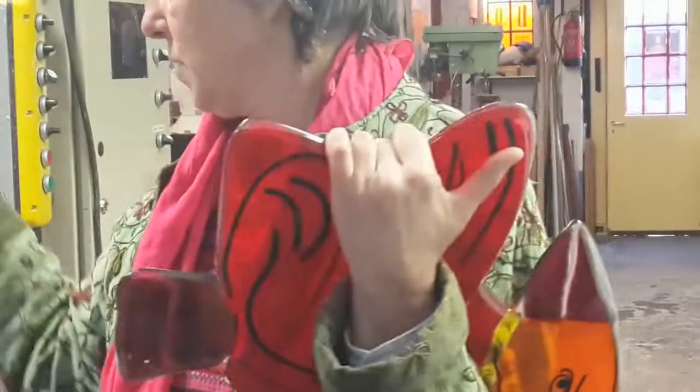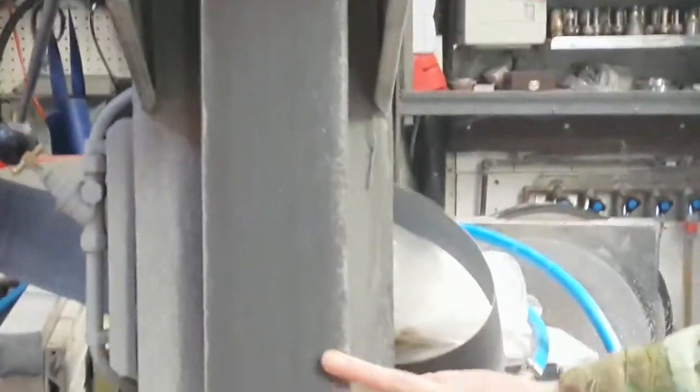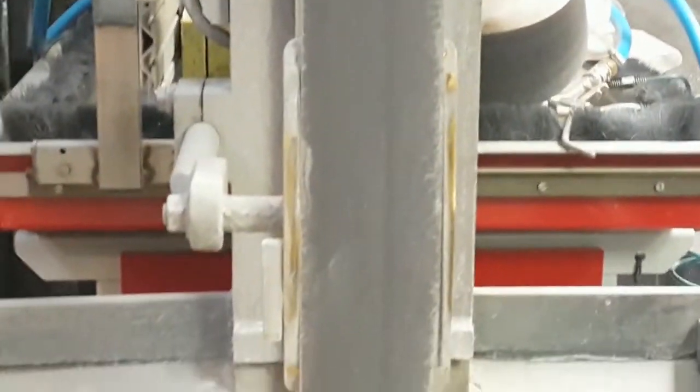This machine is the cutting blade. If I want to take something off, it goes on this machine. And this is the grinding machine. It's a flat grinder. So we have different kinds of machines, because we also do a lot of other things.